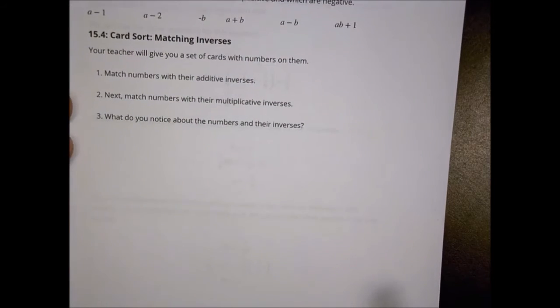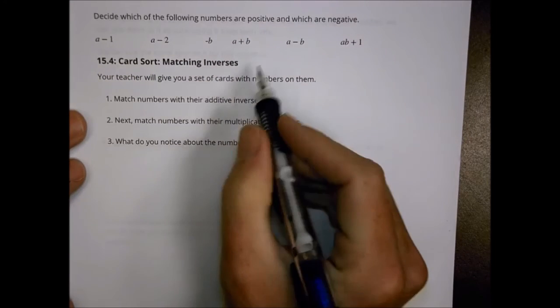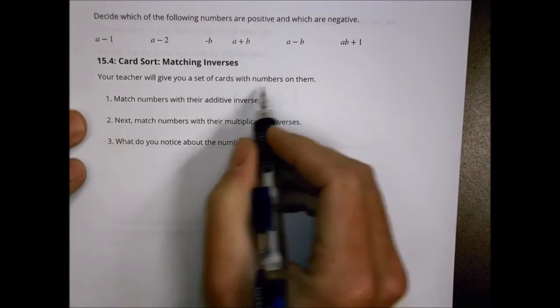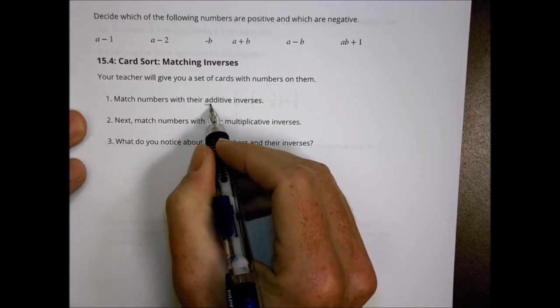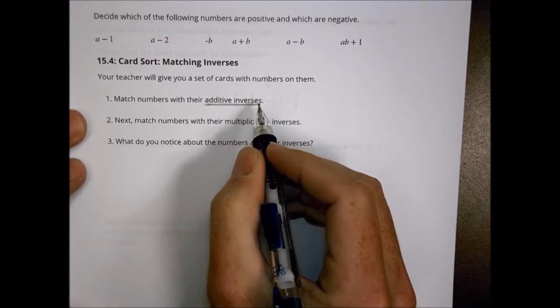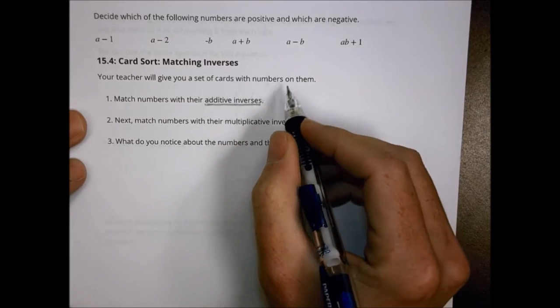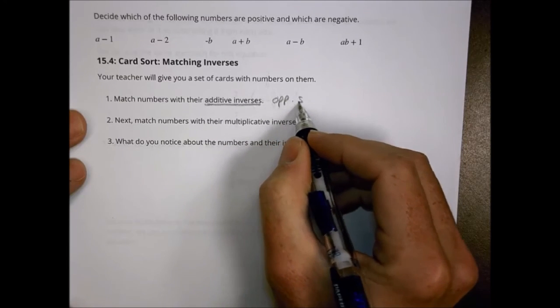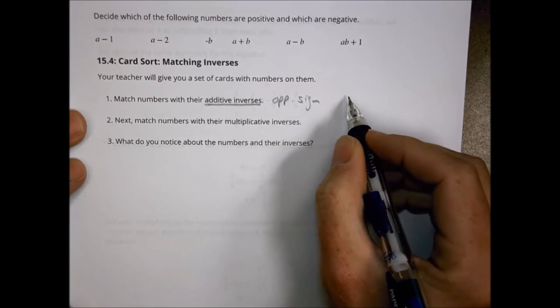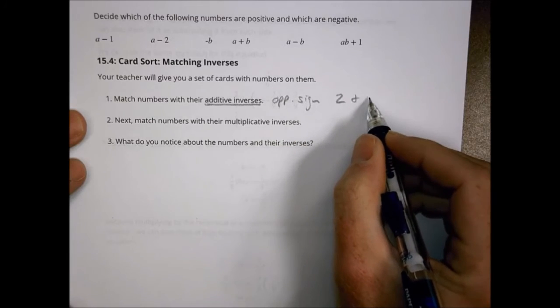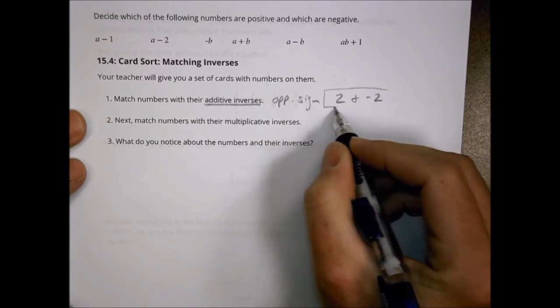Now you have a card sort activity that you might be doing in class today. And so for this activity, we can see that we have a set of cards, and they want you to match numbers with the additive inverse. This is one of the first things I want you to do. The additive inverse means we're looking at the opposite signs, right? So you're looking at something like 2 and a -2. Those are opposite signs there.